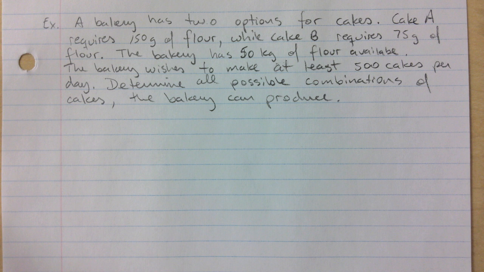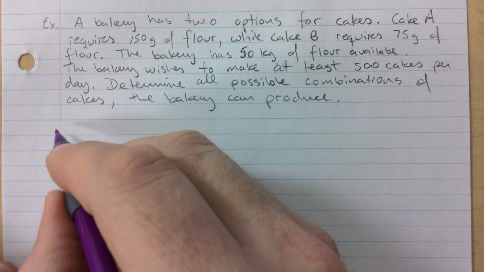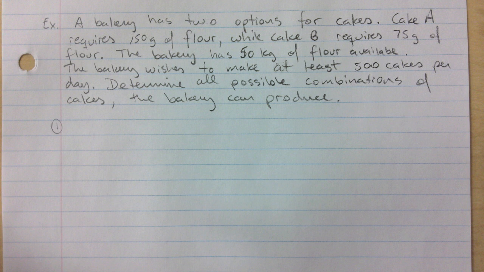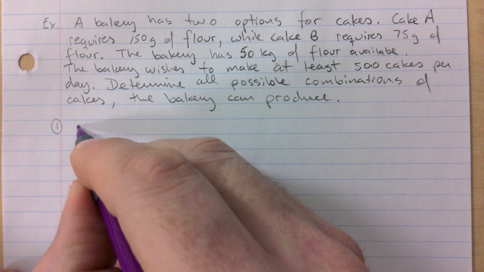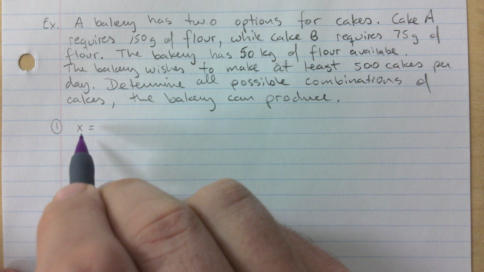And so step number 1, if you're done with the notes, I'm hoping, step number 1, we'll define the variable. So we'll let x be what? Like you have to find out what are the variables here.